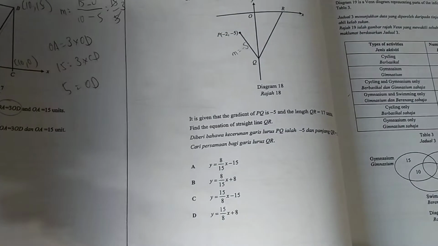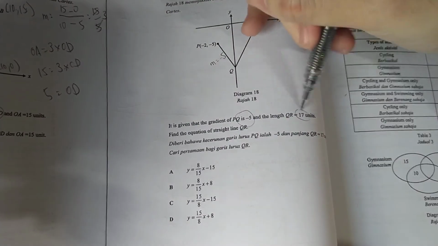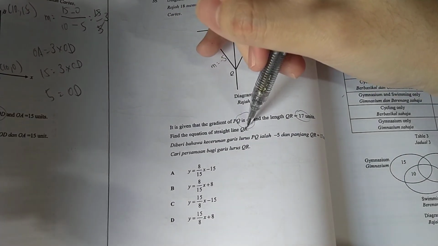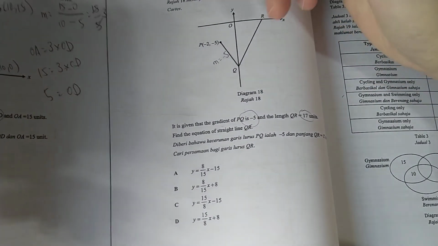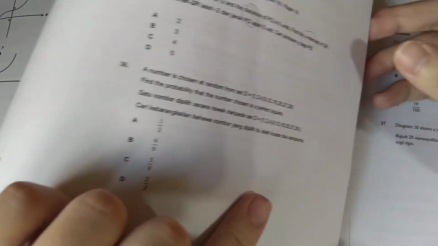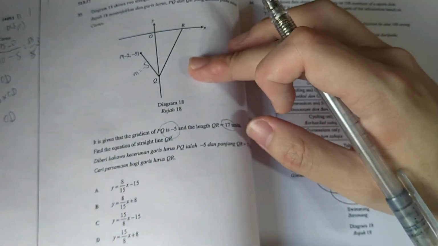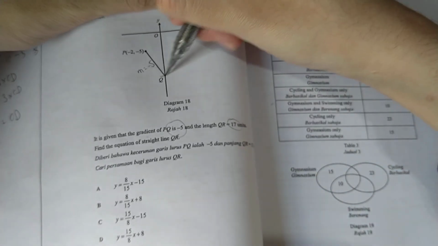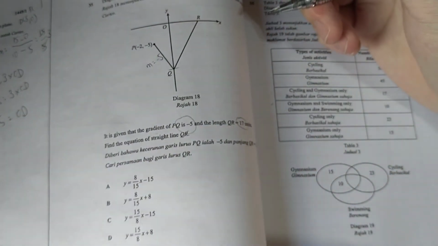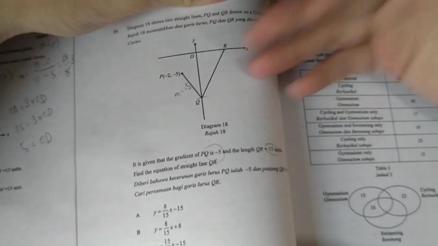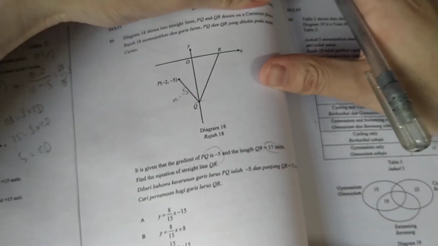Look at the question I'm doing now: given the gradient, given the distance, find the equation. The method is actually the same. I remember in the Malacca video when I explained this question, I used a right angle triangle. First, find the point here, and then use the right angle triangle with the Pythagoras theorem. It will be the same for this question.